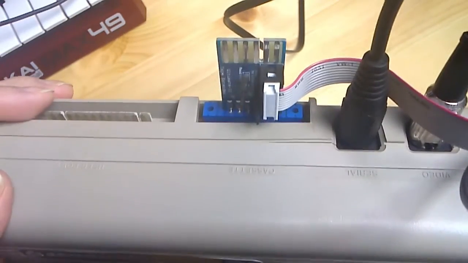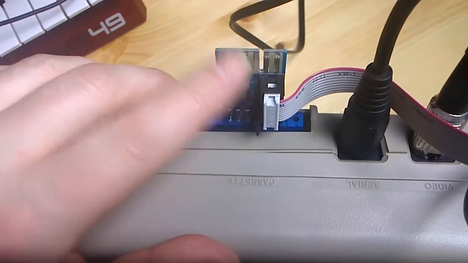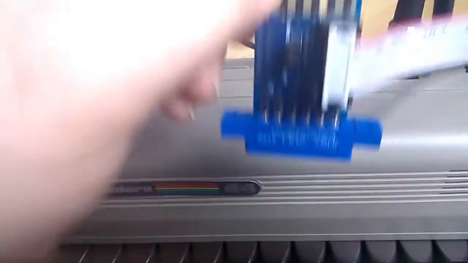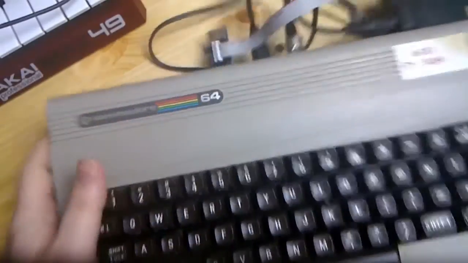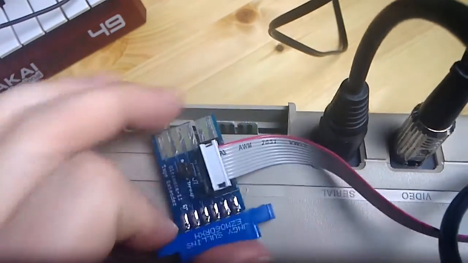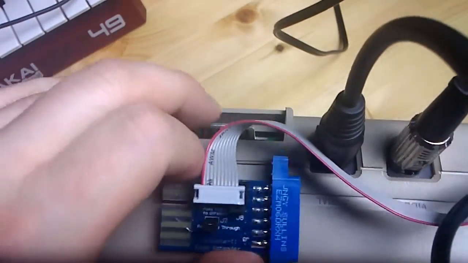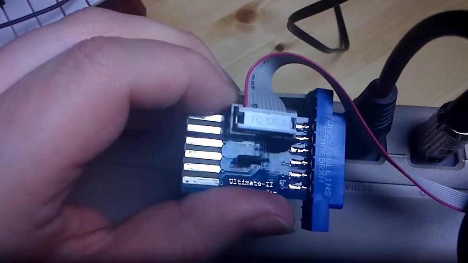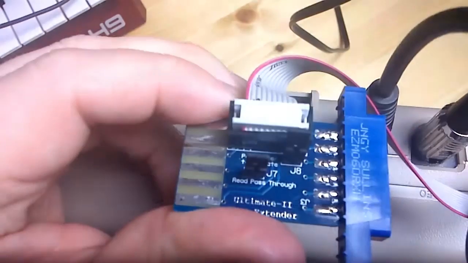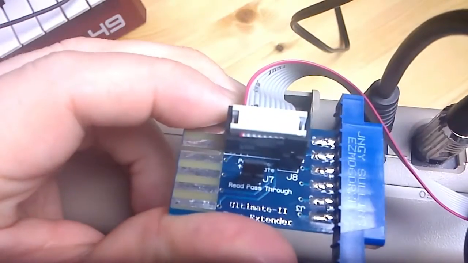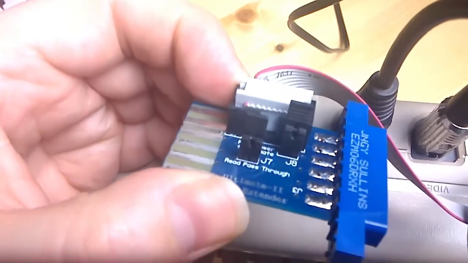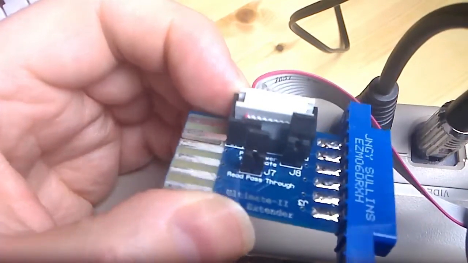Anyhow, by default sometimes this tape adapter has a little setting that you need to adjust, or I shall say you need to fix. If we look at the tape extender here, we can see a little jumper. It's called read pass through. For some funny reason, sometimes that jumper can be open, and that we don't want. We want it to be closed, shut.